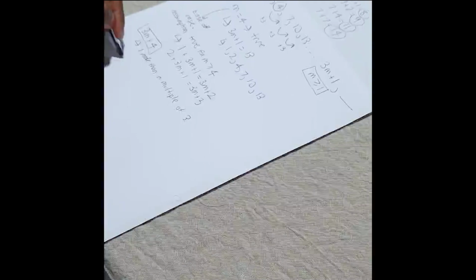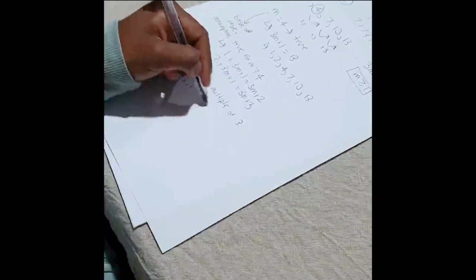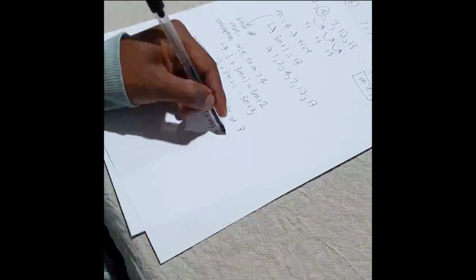If we add two terms that are one more than a multiple of 3 together, we will get a number that is 2 more than a multiple of 3, which cannot be 3m plus 4. If we add the number 2 with any other term apart from 2 itself, our result will be a multiple of 3, so it cannot be 3m plus 4.